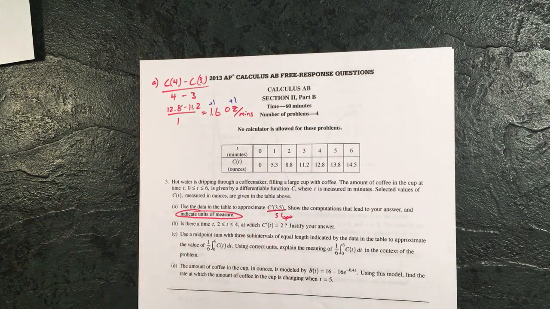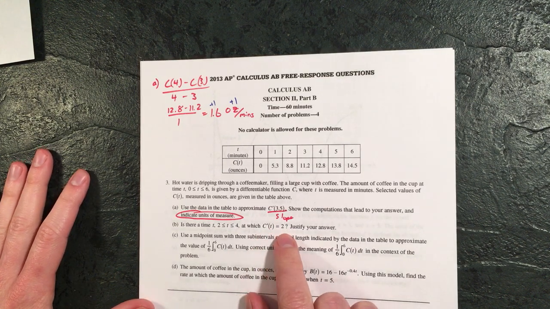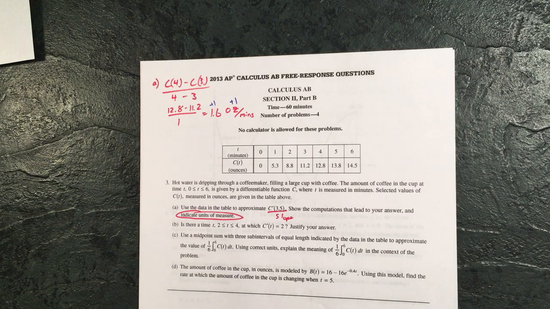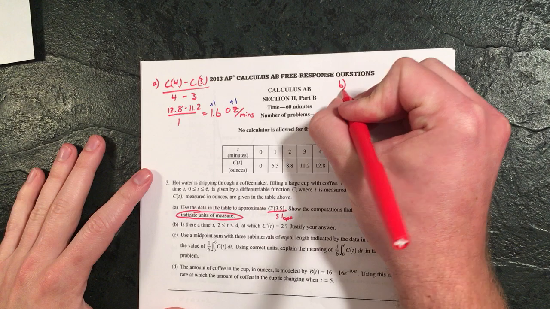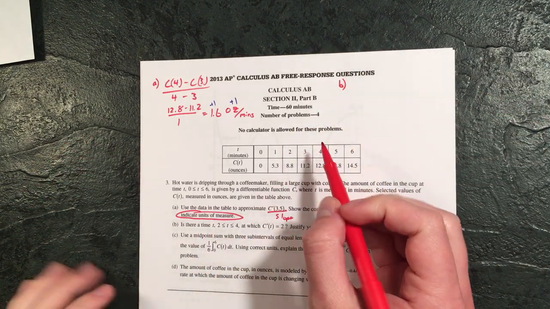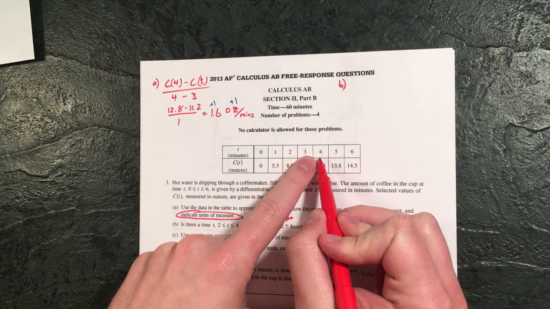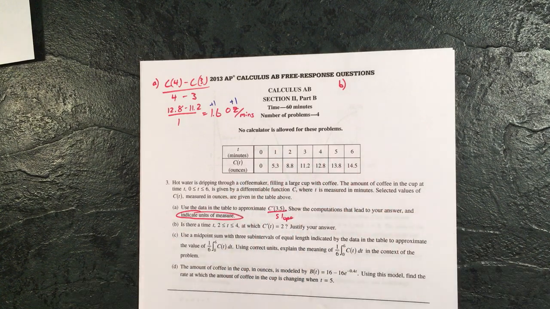Okay, is there a time between 2 and 4 at which the rate is 2? So kind of the slope is 2 there. So whenever they're asking us for these intervals, don't think, oh, do we have to do 2 to 3? Do we have to test 3 to 4? 2 to 4? If they give you intervals, they're not trying to trick you here. Use 4 and use 2 and see if that works out.